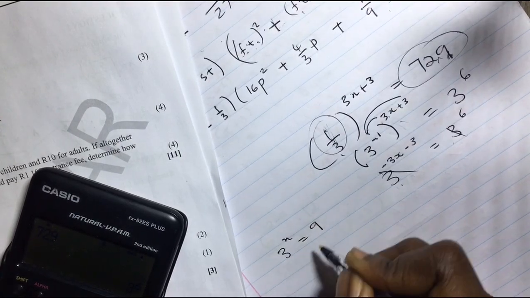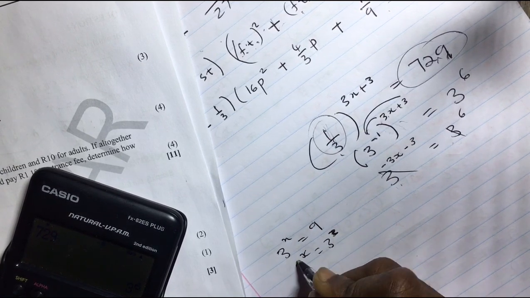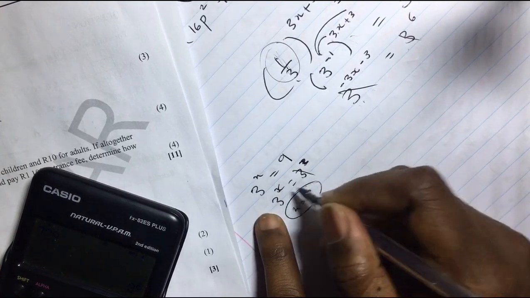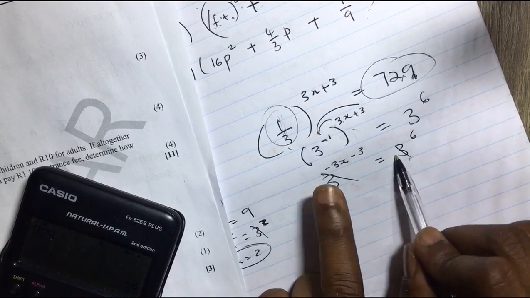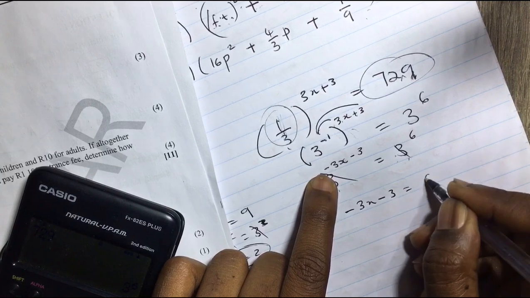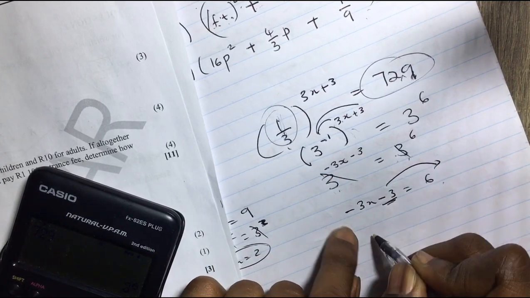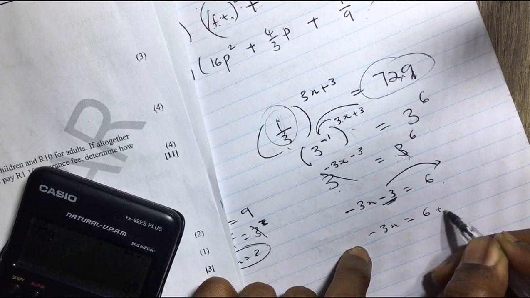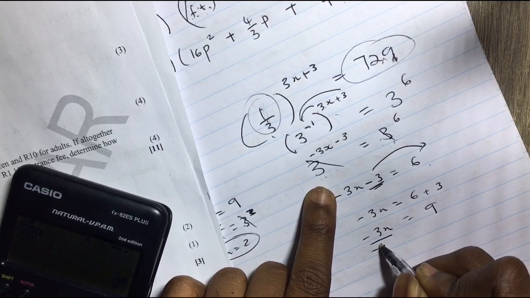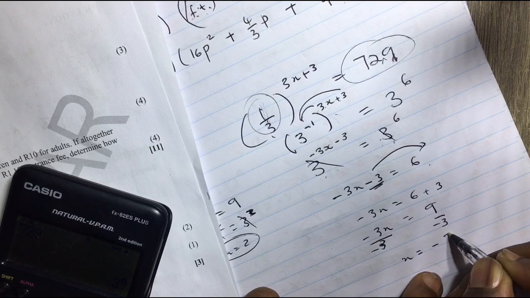If I give you something like this, you make it 3 squared, and then you say therefore x is 2. X is 2 because the bases are the same. So same thing here. Drop the bases because the bases are the same. I'm going to have 3x minus 3 equals 3. Take this to the other side. If it's a negative, it becomes a positive 3, and then divide both sides by 3. X is a negative 3.